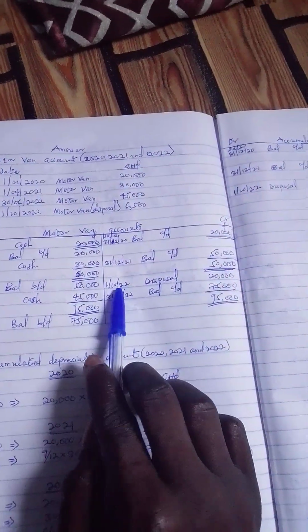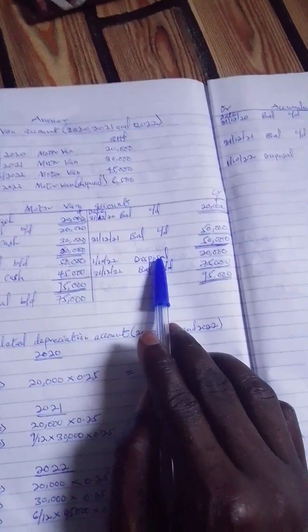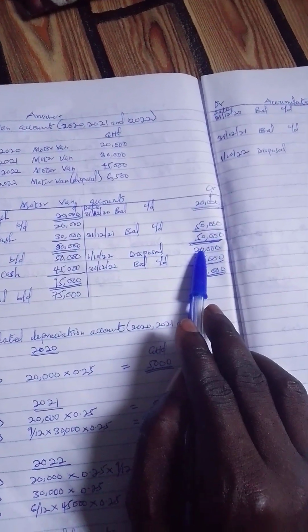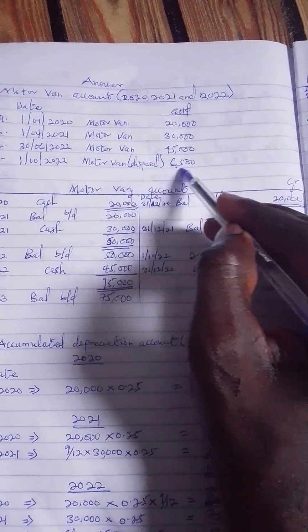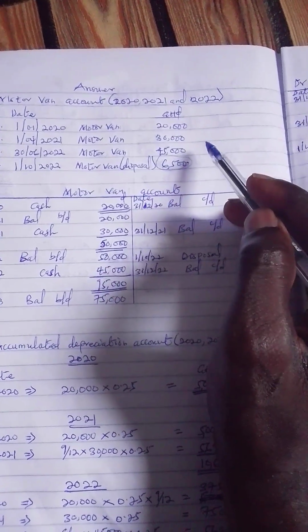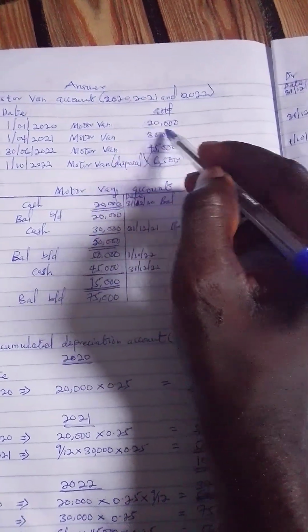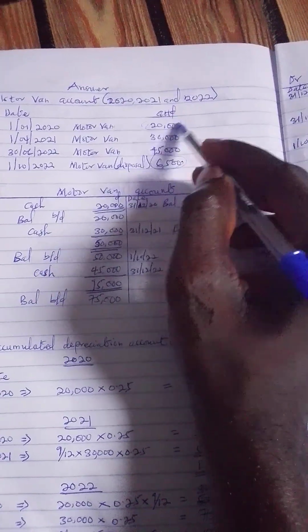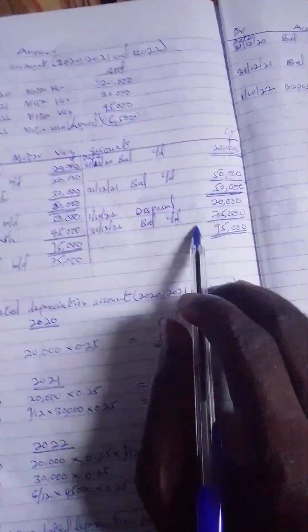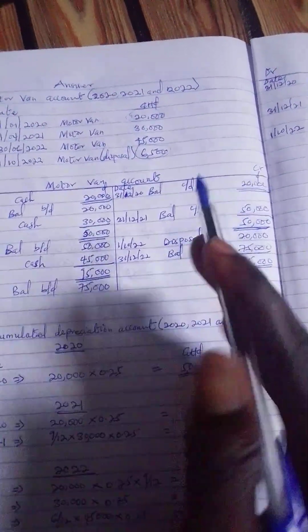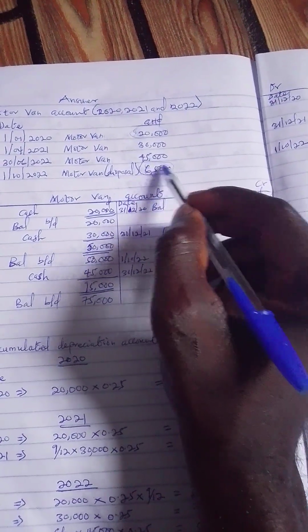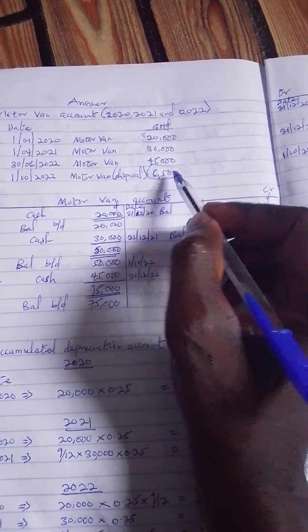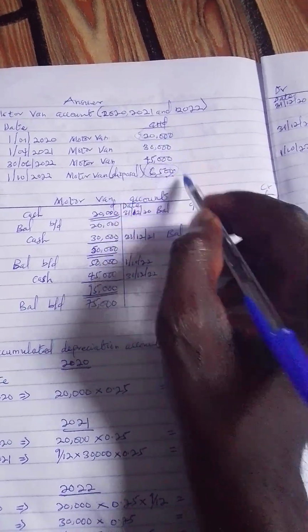So now we want to know the worth of those two cars. So you have to come and credit the disposal, which is the 20,000. You are not going to use the amount of money that you sold it for. No. You are going to use the amount that you bought it for, the cost of the purchase, which is 20,000. That's what you are going to use here. So please, if you are doing it, don't confuse yourself. The amount that you sold the car for is not the same as the amount that you bought the car for.